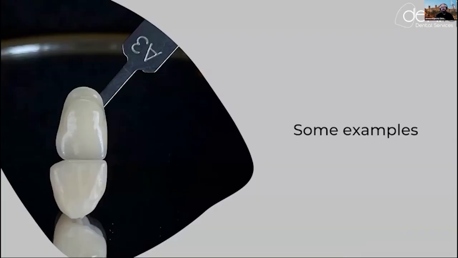I want to show you some examples of some cases I have been doing with Class 2A approved materials. For example, this one is an anterior crown in an A3 color. All I've done is a little bit of polishing. And you see, we get a really high aesthetic result.